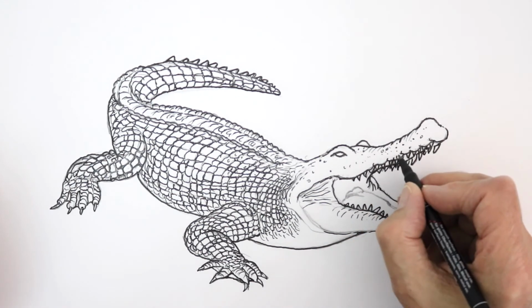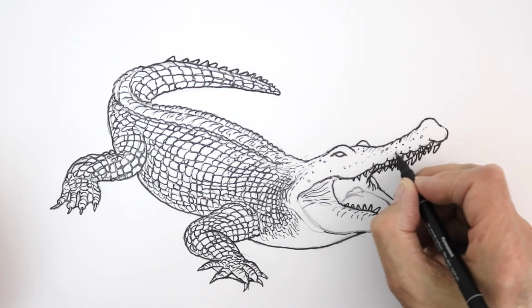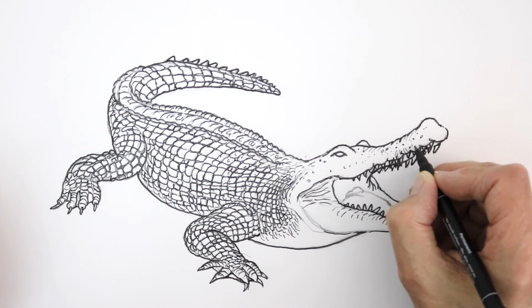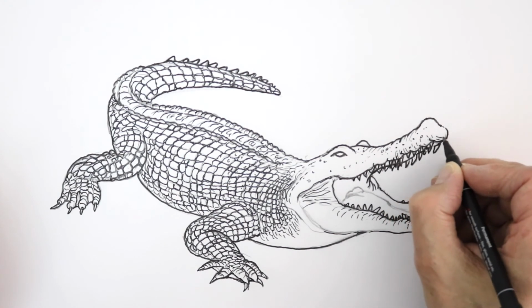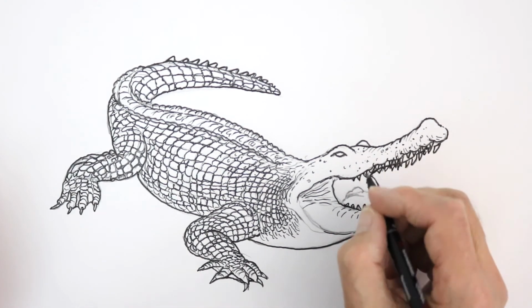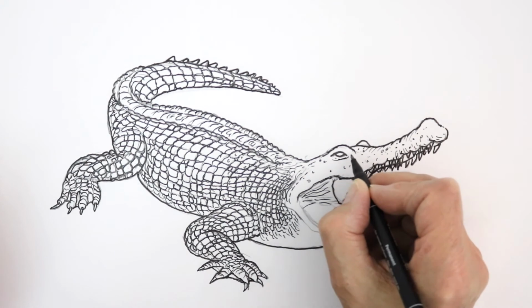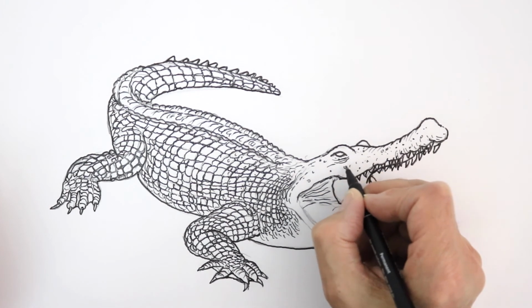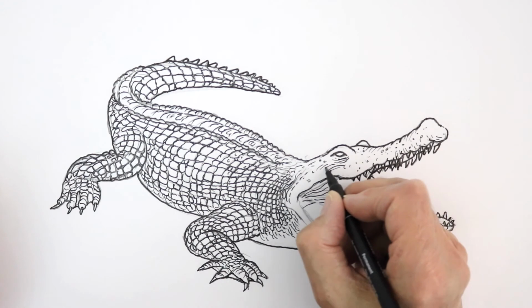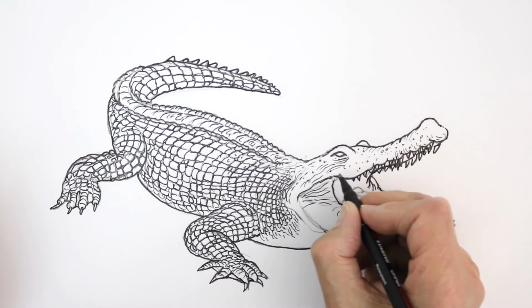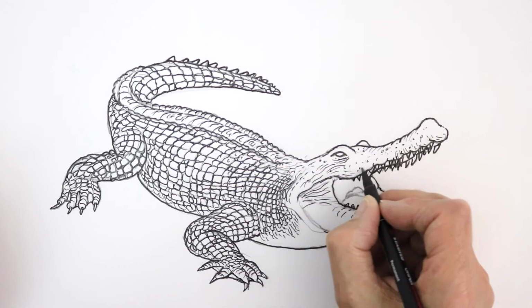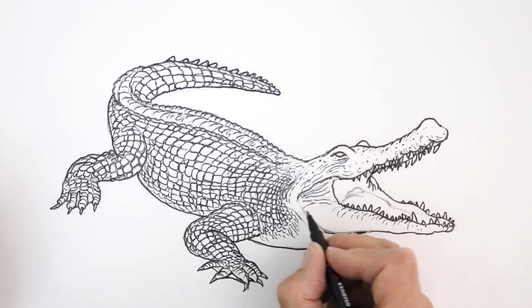See that? And also up from here. You can break them up a bit like that, and of course kind of wrinkles around the eye socket there and coming down towards the back of the mouth.